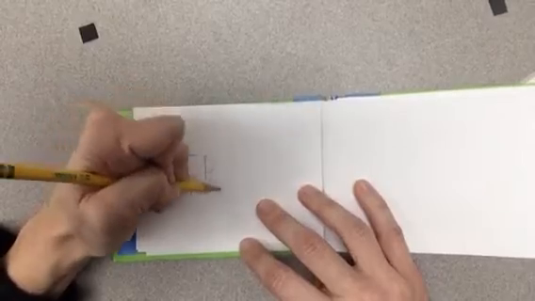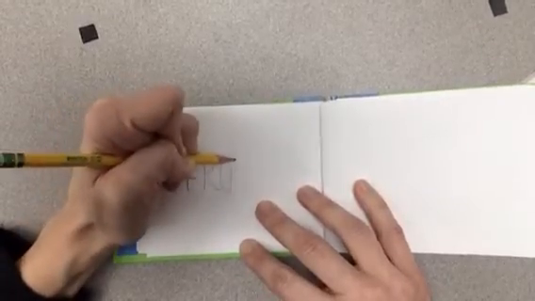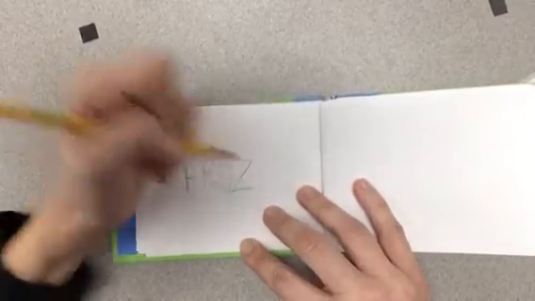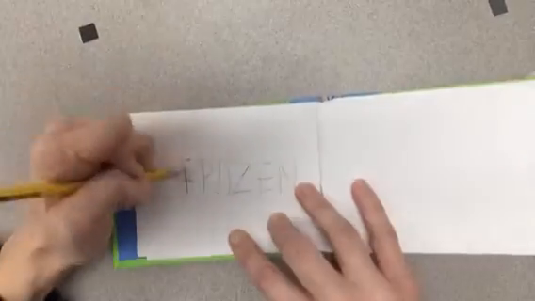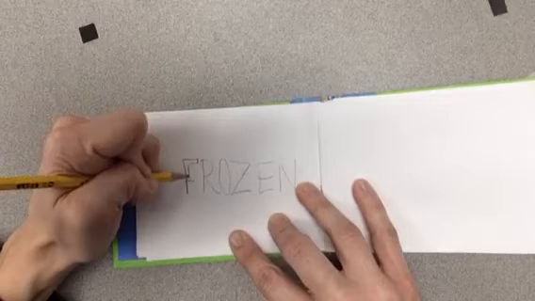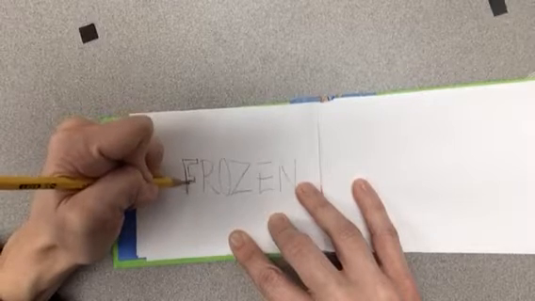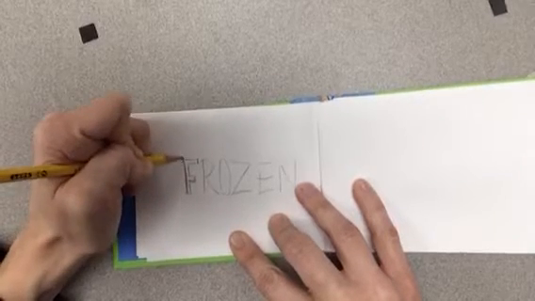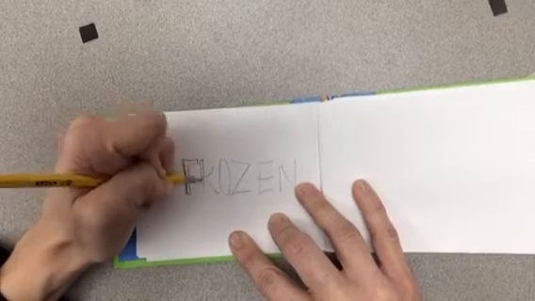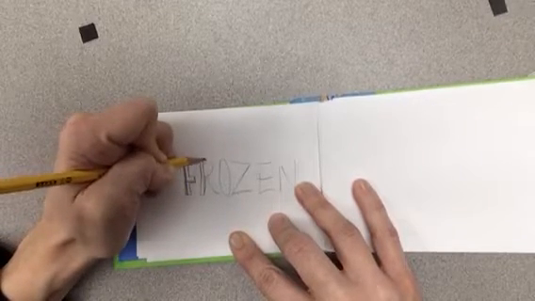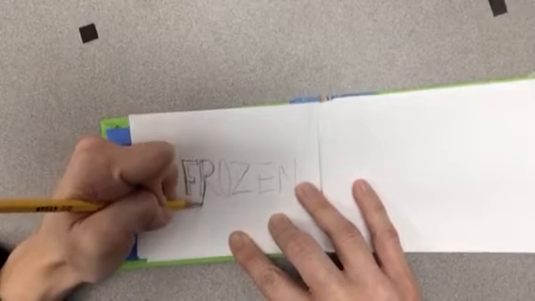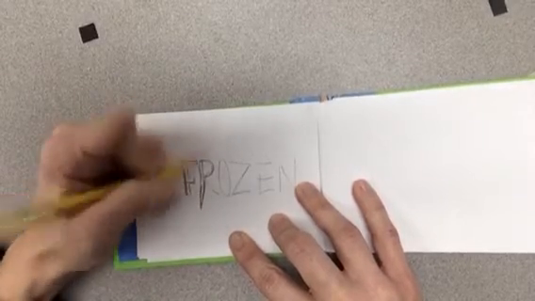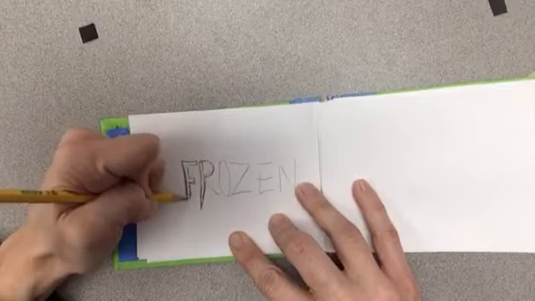So just draw your regular letters first, nice and big. And then if you want to turn them into block letters, you can go back and outline them. Turn them into just little rectangle shapes. And I'm going to make these guys pointy because I want them to look like icicles.